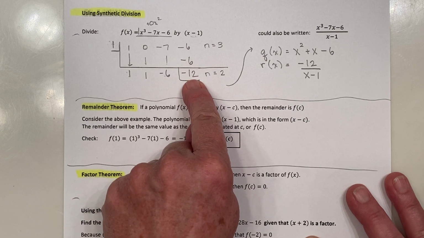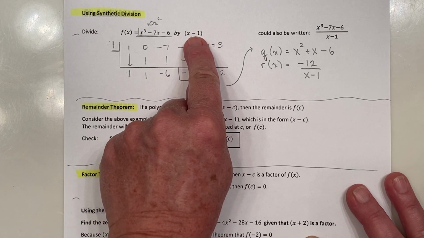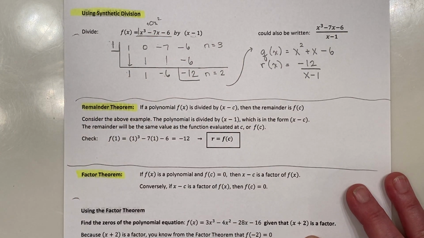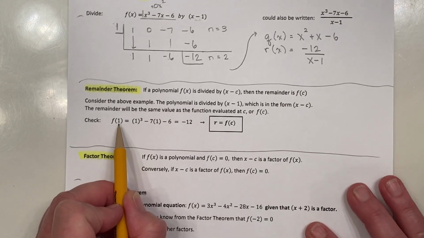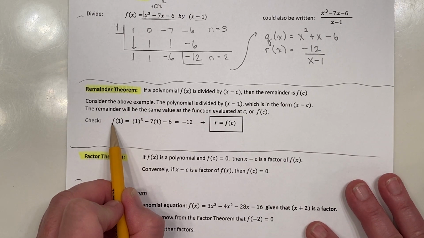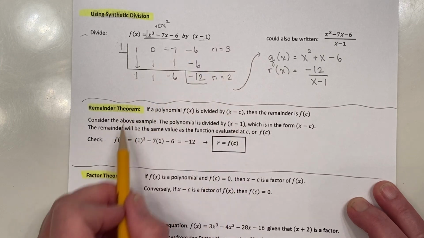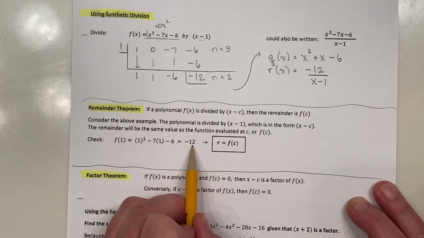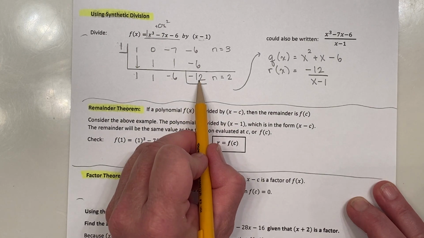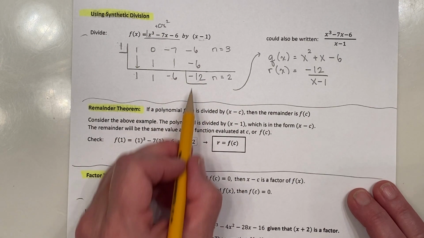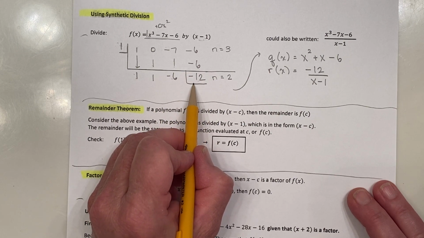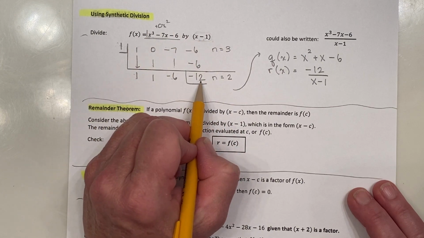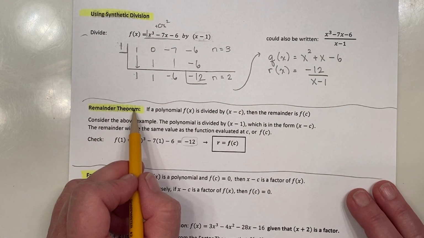Another way to get this remainder is to just plug in 1, +1, into the function, and we should get the functional value to equal the remainder. So we have a check on it. So if I take the function and I plug in 1, not -1, but plug in 1, and I replace each x with 1, and I do the work on my calculator, I do end up with -12. It's kind of a quick way to check to make sure your remainder is correct if you're dividing by a linear divisor, by plugging the c value in and seeing what you should get right here. So that's called the remainder theorem.